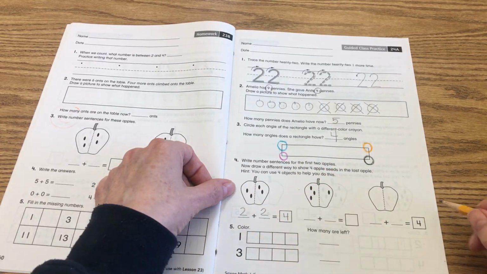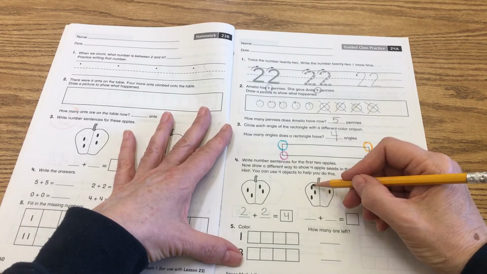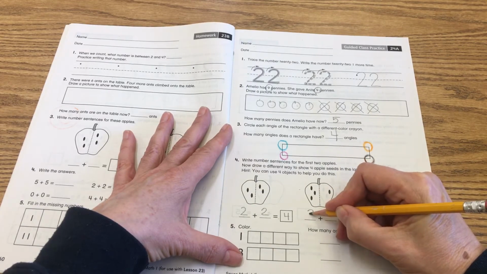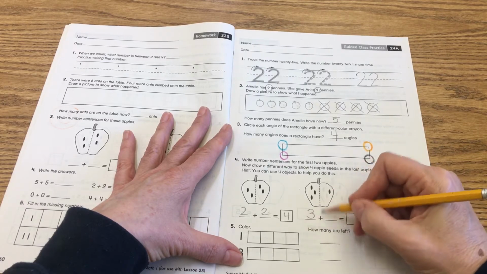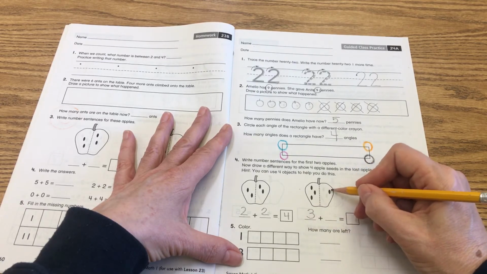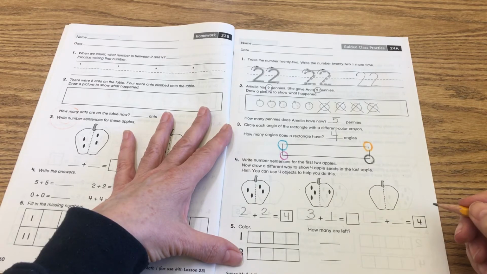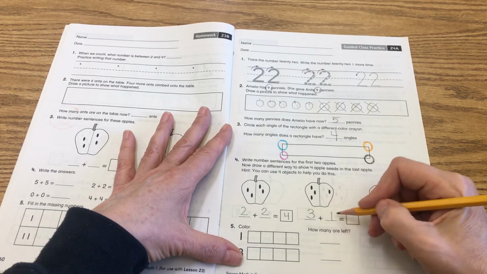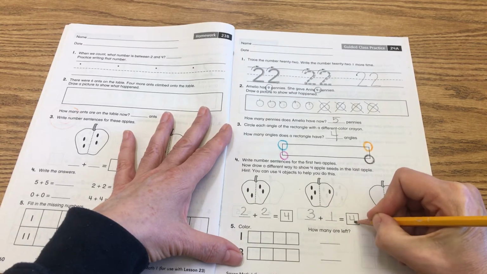Okay. Let's do the next one. On this side, there's 1, 2, 3 apple seeds, so I'm going to write the number 3. Plus, how many apple seeds are on that side? 1. So how many apple seeds are there altogether? Let's count. 1, 2, 3, 4. So that means 3 plus 1 equals 4.